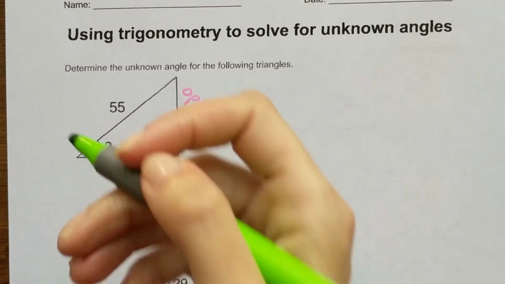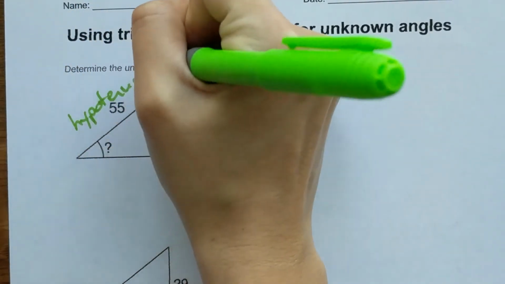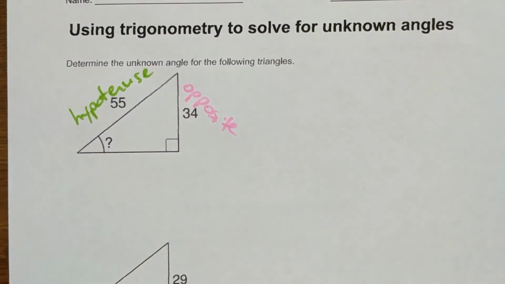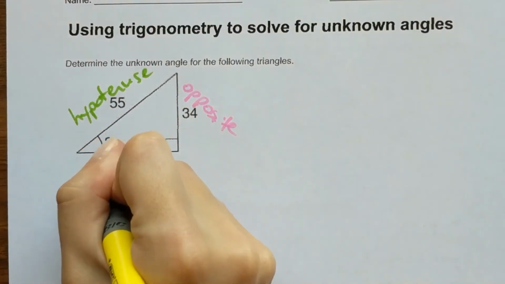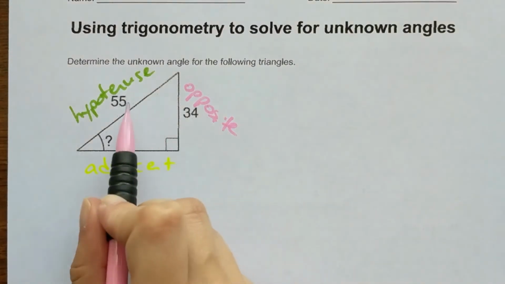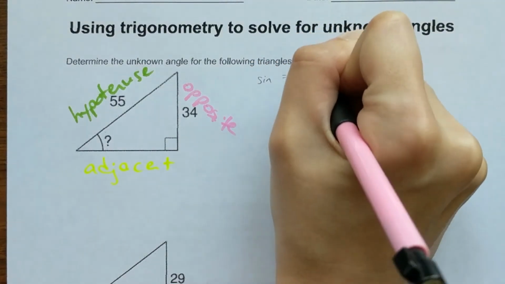I'm also going to label my hypotenuse, because that is the one that is across from the right angle. And finally, the one at the bottom here is the adjacent side, because it's the one that's beside my angle. And now I need to pick which ratio I'm looking for. I have opposite and I have hypotenuse, so I'm going to write them out here.